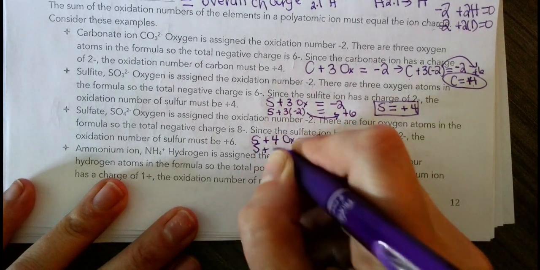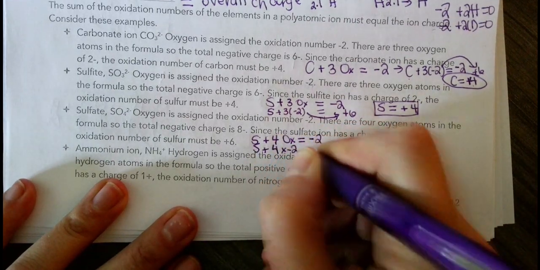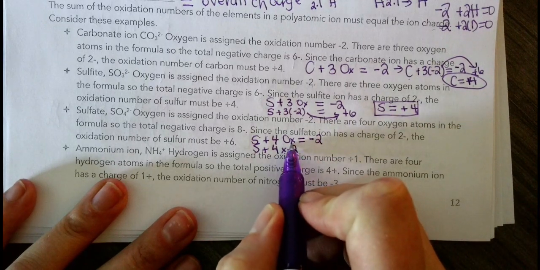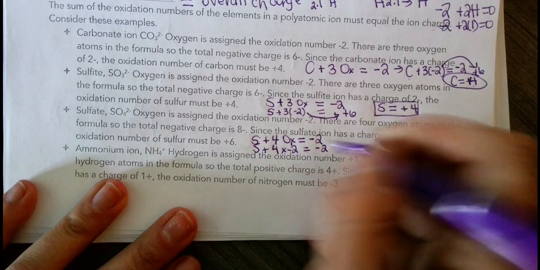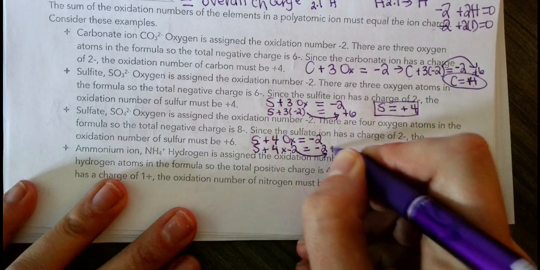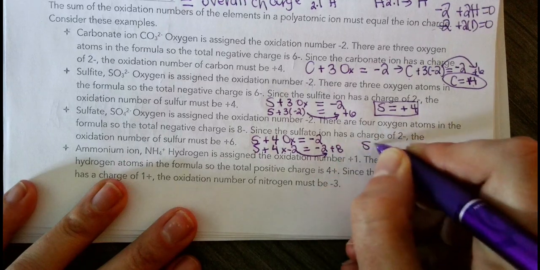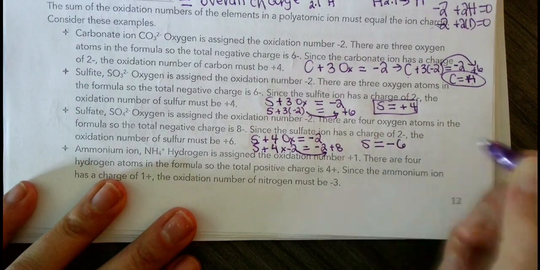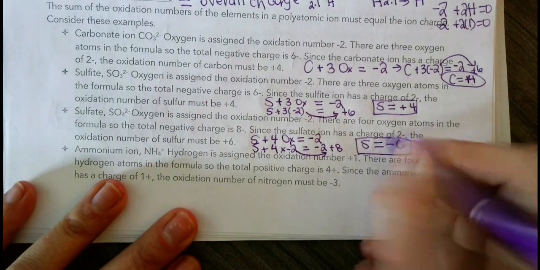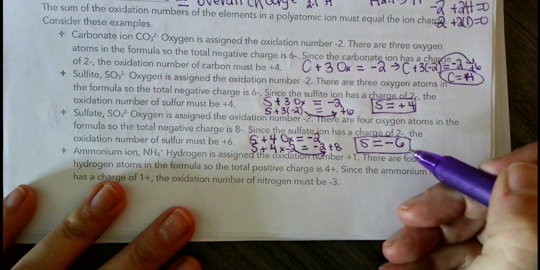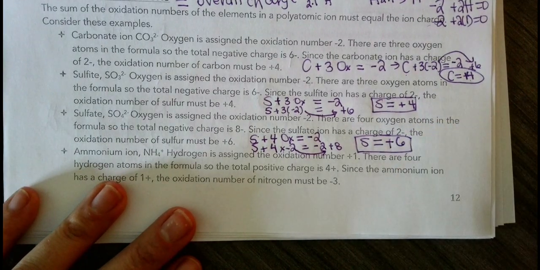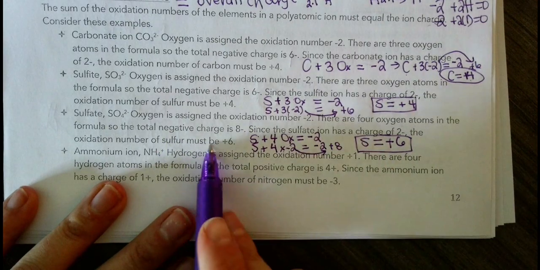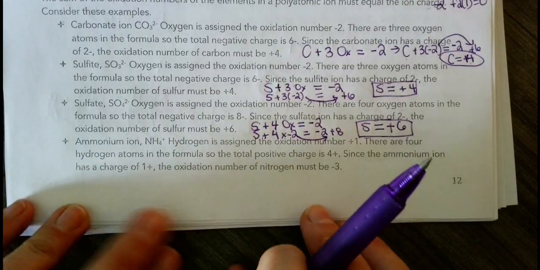So sulfur plus 4 times -2, the oxidation number of oxygen is -2, equals -2. So you're going to bring that over and you get plus 8. So you're going to end up with sulfur in this compound having the oxidation number of -6. Or not -6, sorry, +6. So you can read the information here. Hopefully my math is helping.